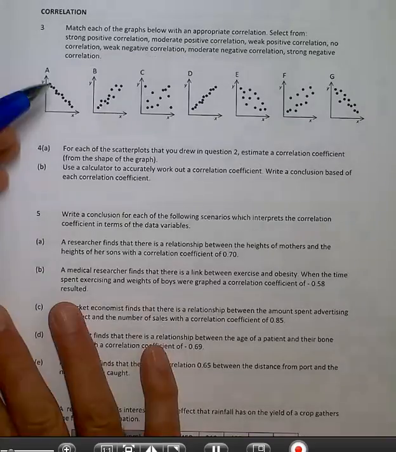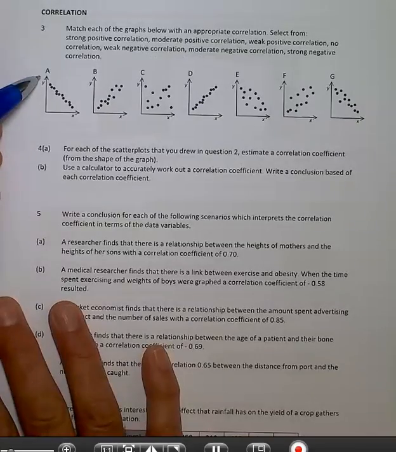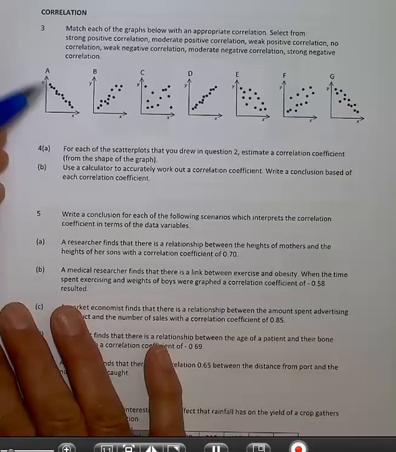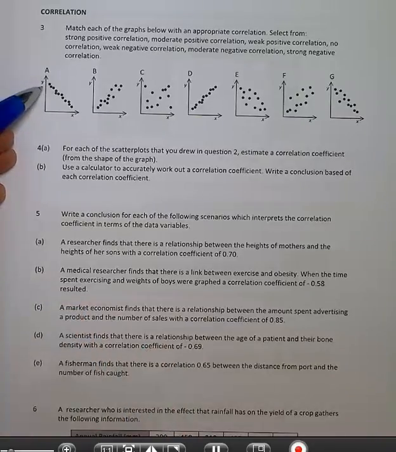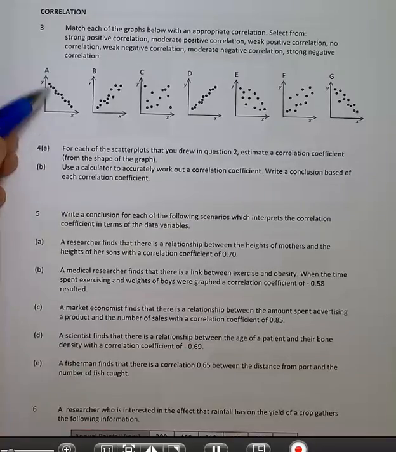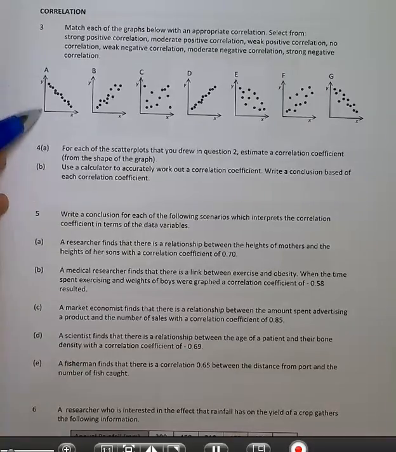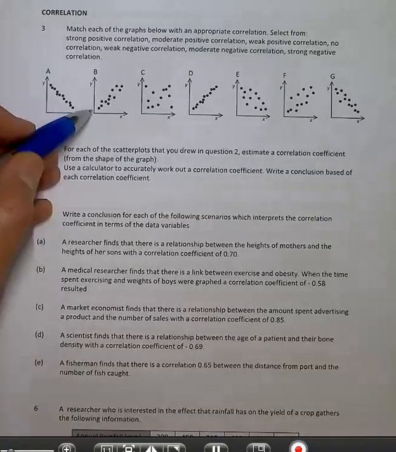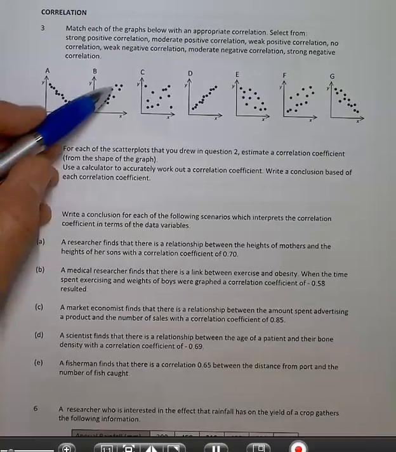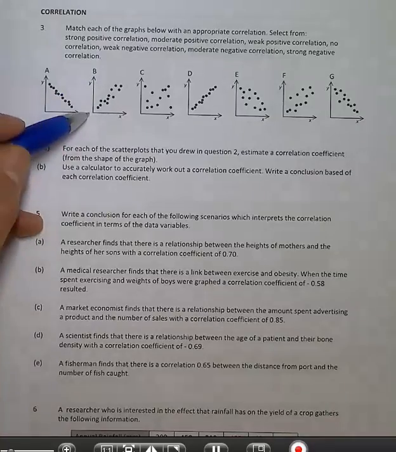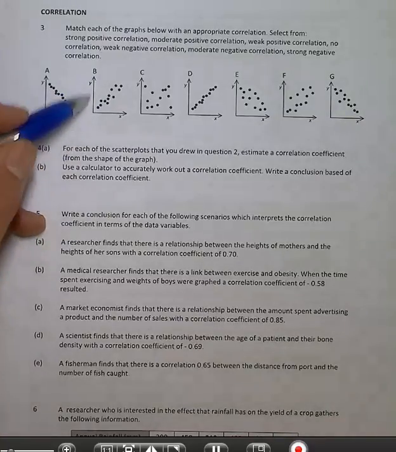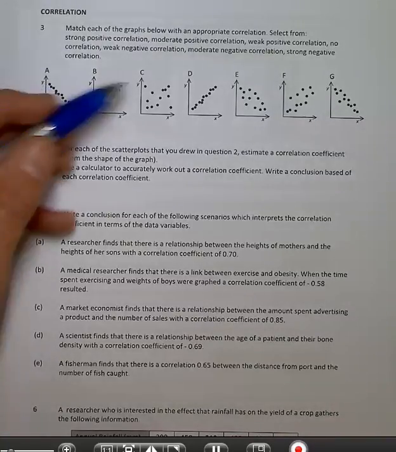So looking at question 3 proper now, you can see A would fit into the strong negative correlation. So what we can say is there's a great deal of strength between the variables. So as x increases, y does decrease. Now for B, moderate positive to perhaps even a strong positive. This would be in the area of about your 0.75. Clearly, as x increases, there is a relationship between y increasing.